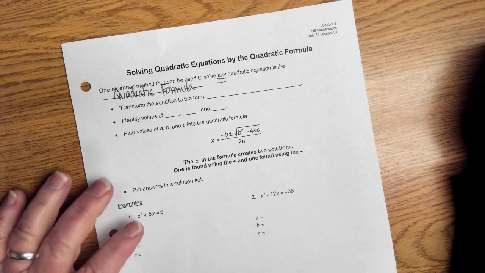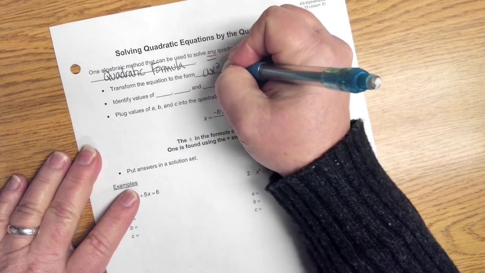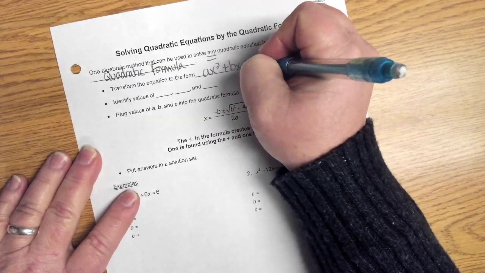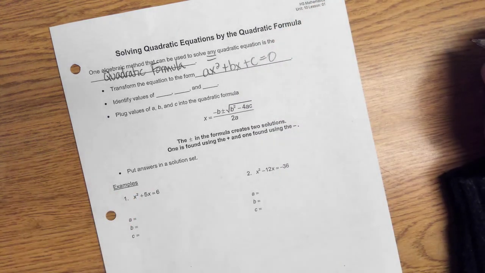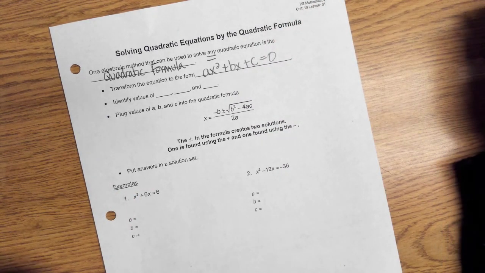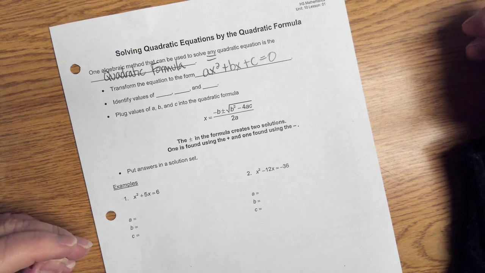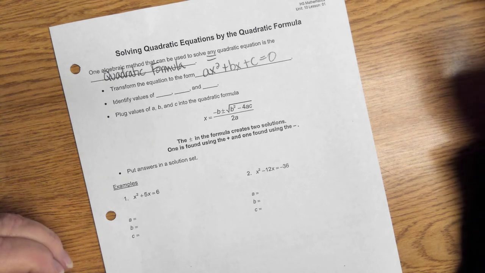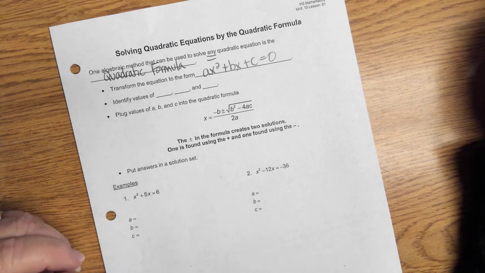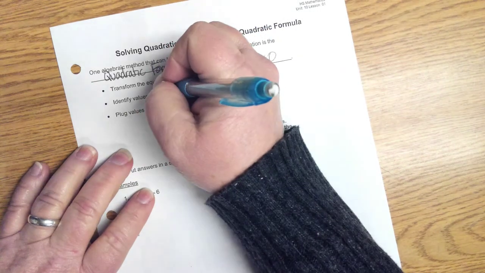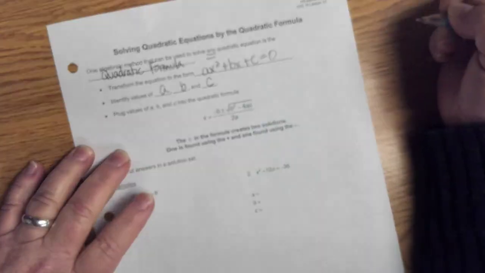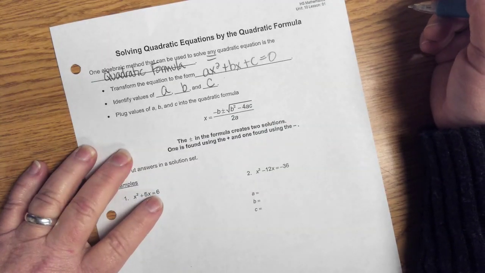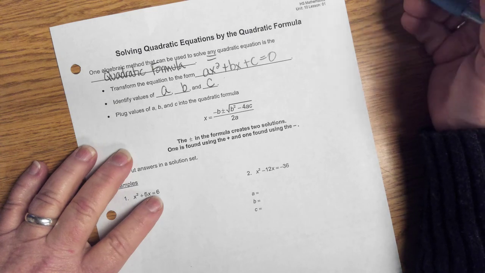Transform the equation to the form of ax squared plus bx plus c is equal to 0. What form of an equation is that? Somebody please tell me. You know it in your toolbox. Well, it's not really a guess. It would be if c was on the other side, wouldn't it? Okay, so I guess that's a bad question. Identify the values of a, b, and c. Plug values of a, b, and c into the quadratic formula.